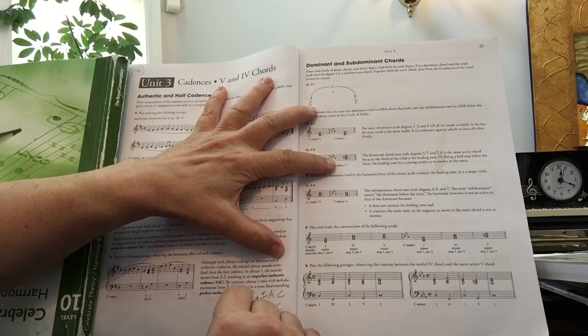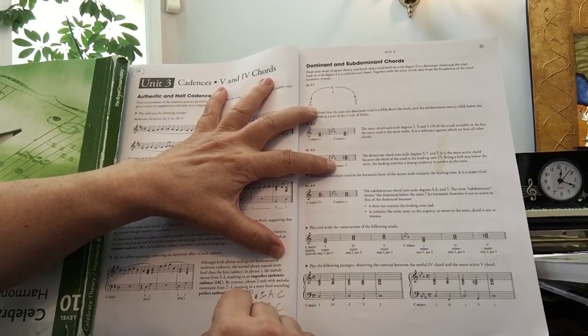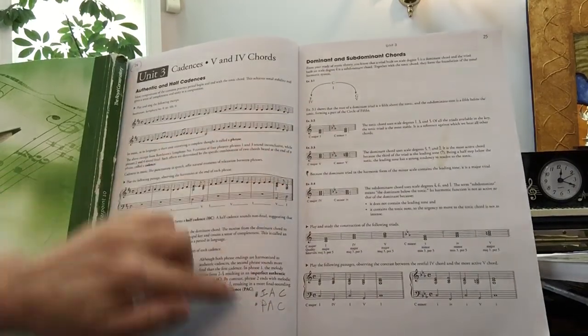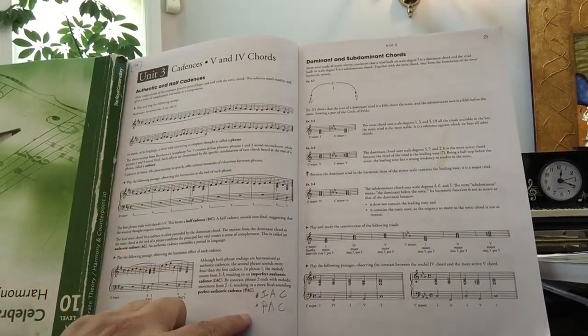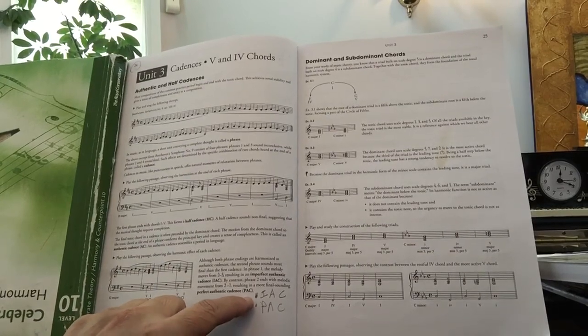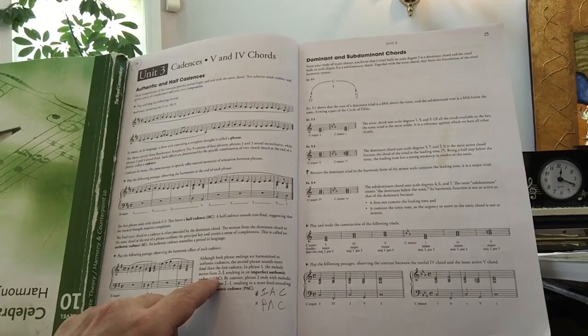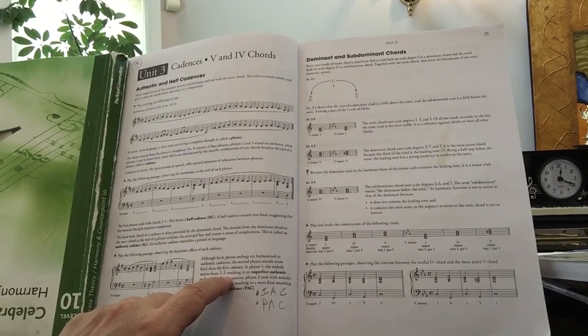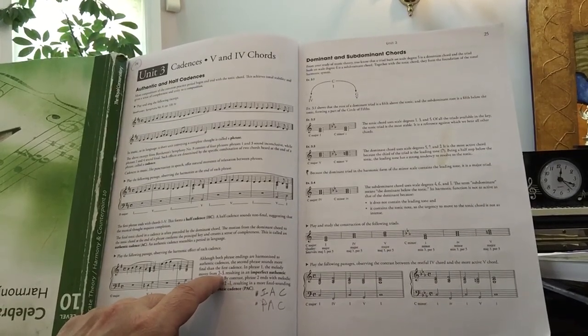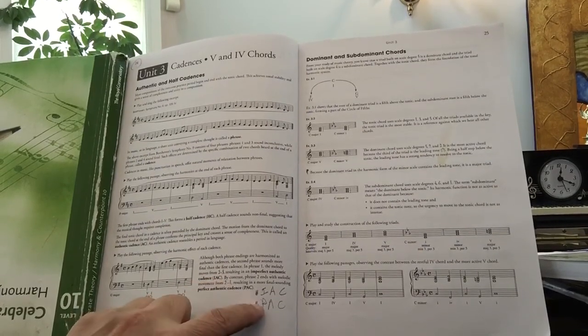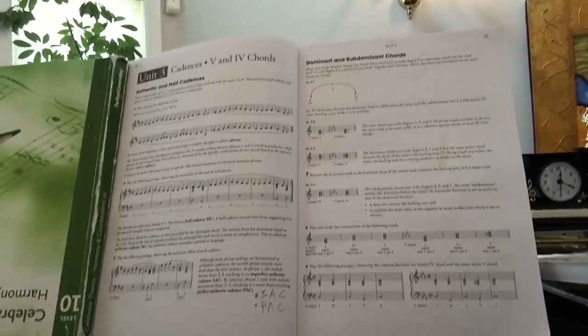If they ask you what kind of cadence it is, and they're looking for whether it's perfect or imperfect, what does that mean? Well, the imperfect authentic cadence just simply means that the melody is moving away from 1. That means you end up with a third, a mediant, in the high range.